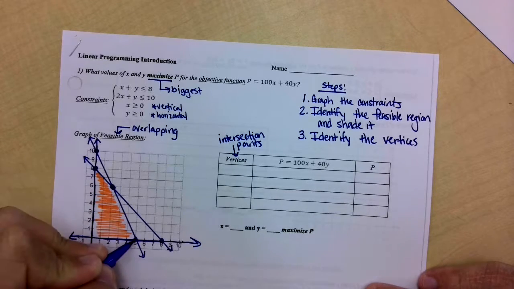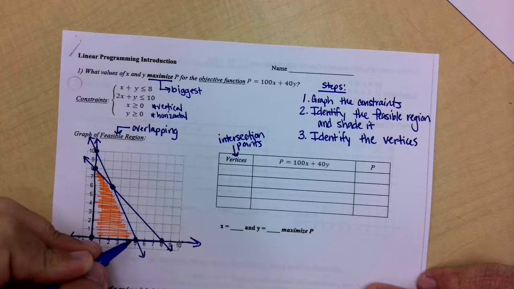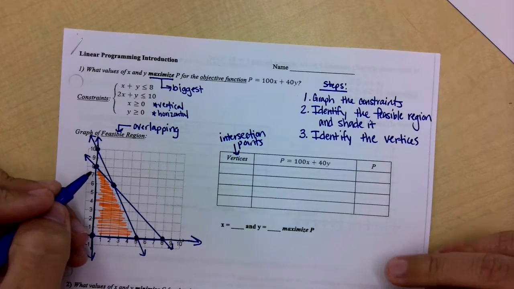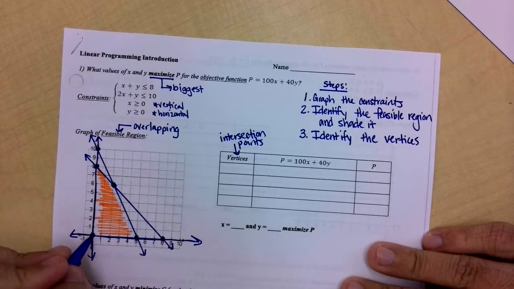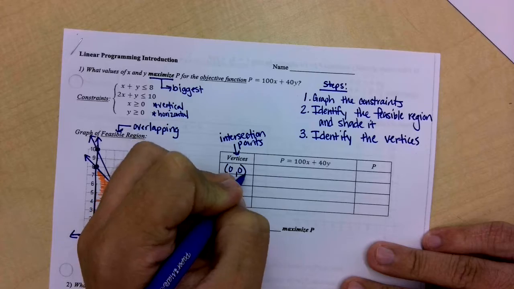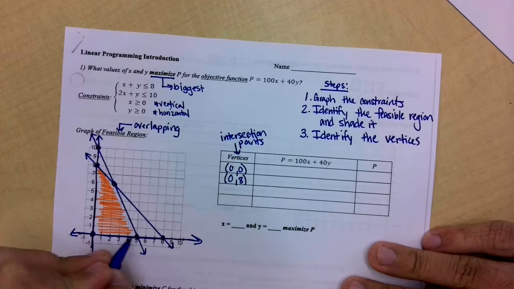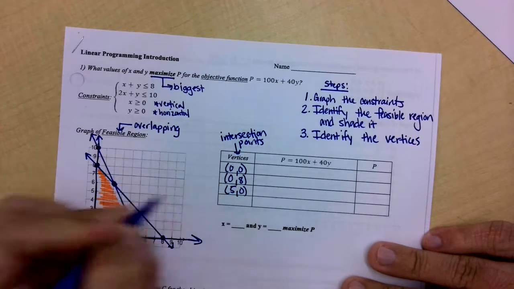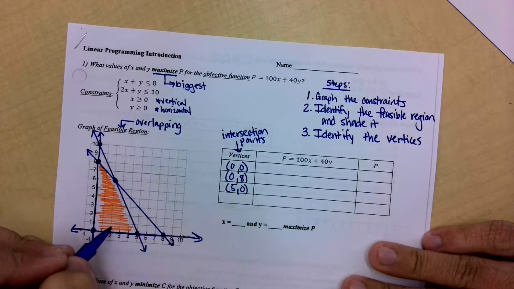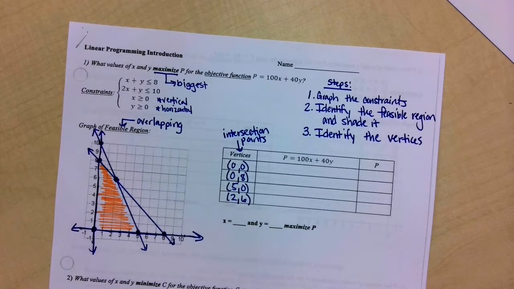So these vertices are kind of the outline of the shape that you made. So here I have these. I have the point here, 0, 0. That's one of them. Up here, I have 0, 8. Out here, in this corner, I have 5, 0. And then this one right here is 2, 6. So now we've identified them.